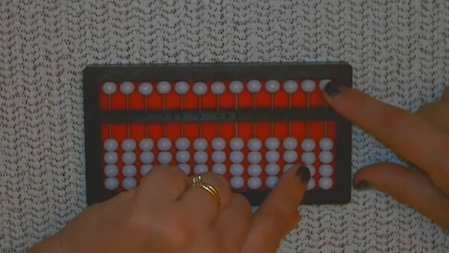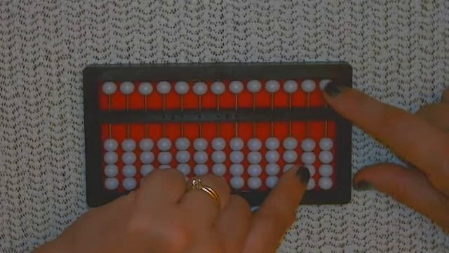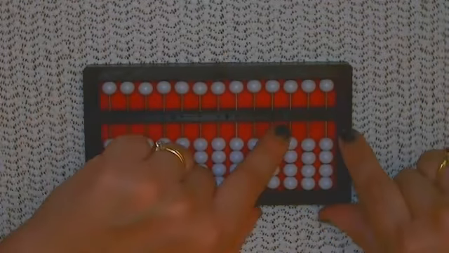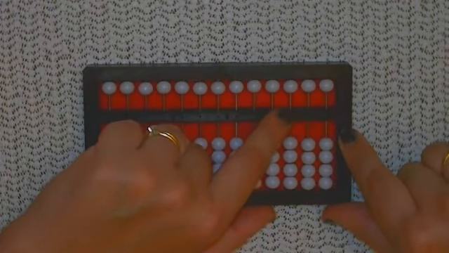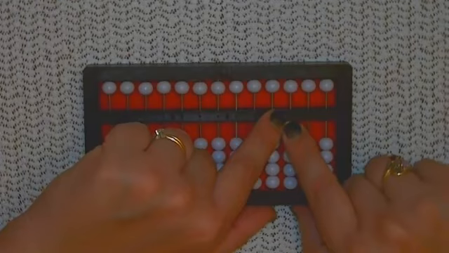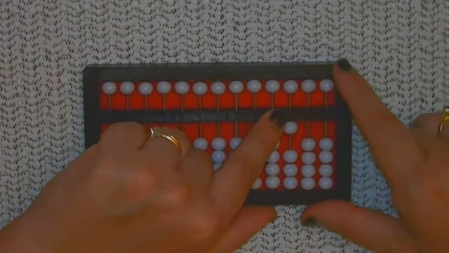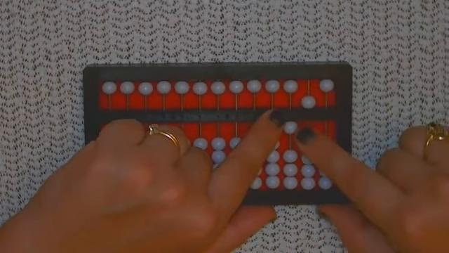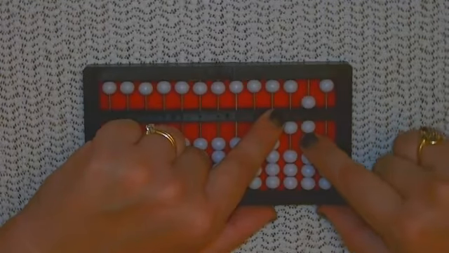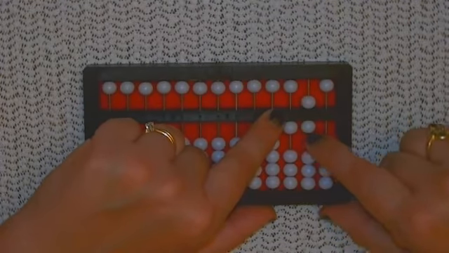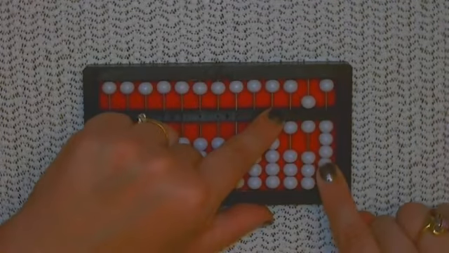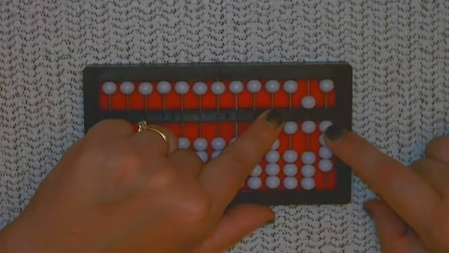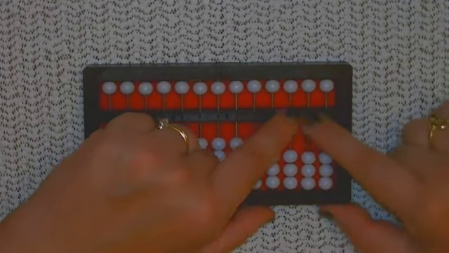Our next number is 164. For 164, I'm going to set 100. Now, I actually should find that hundreds place. There's the hundreds place, so we'll go right after it, 100. Now for 6 tens, 6 is going to actually have to be a 5 bead and a 1 bead. 5 and 1 is 6. So 6 tens, and then 4 ones. So I haven't reached 5 yet, so I just want the 4 beads down below. That's 164. Let's clear that out. Make sure it's all clear.